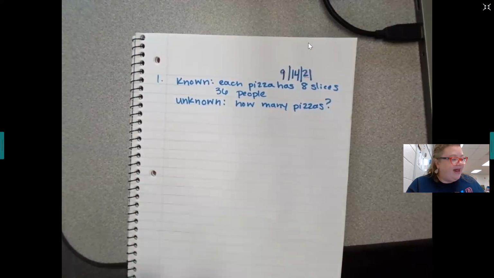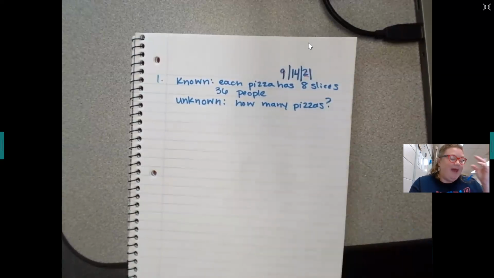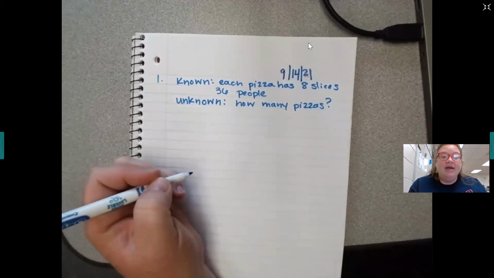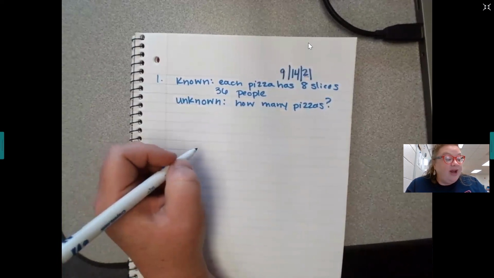Okay, so you're going to build on the strategy you learned yesterday, which was using base 10 models as we divide. Okay, so I'm going to start by making a model for this number 36.